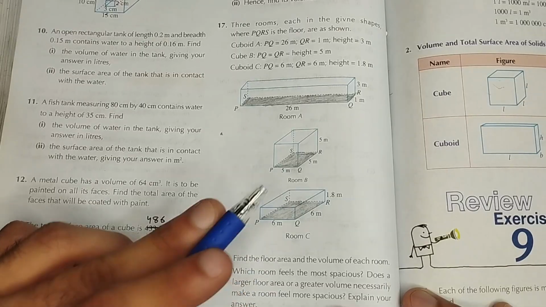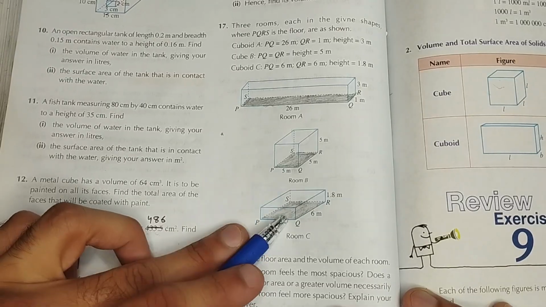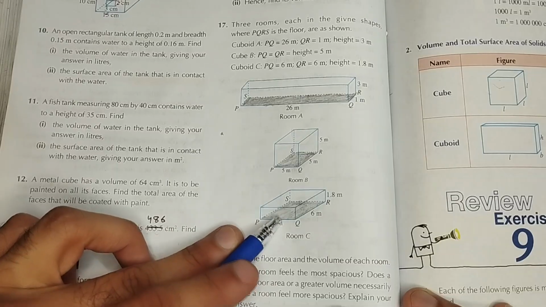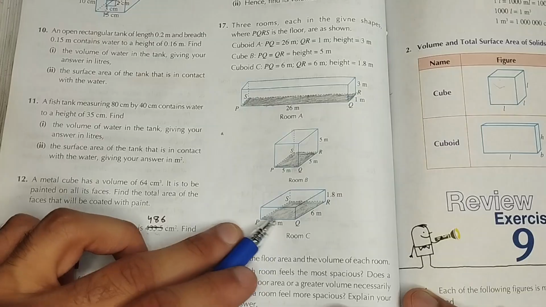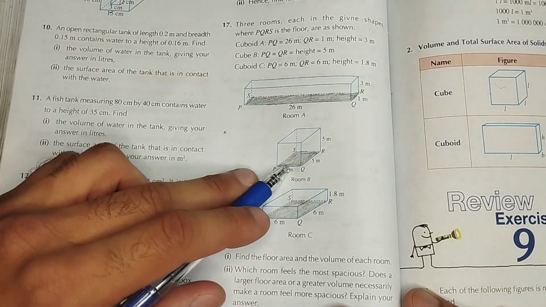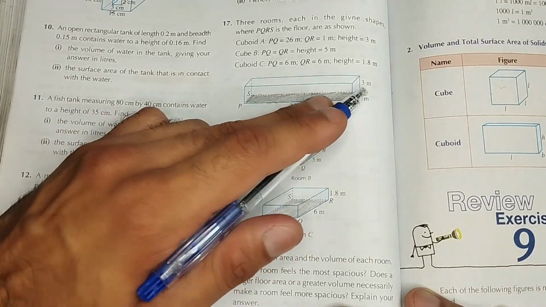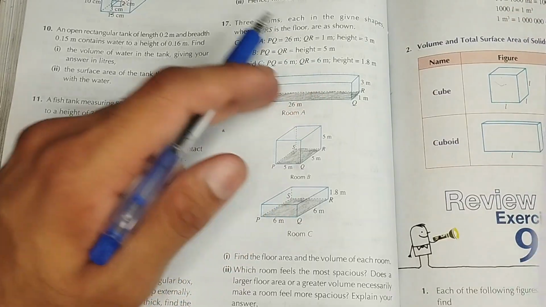What is the floor? The floor is just a square face, the bottom square face. And you know what the formula for the area of a square is, right? Length multiplied by breadth. So all that you need to do is multiply the length with breadth. So I'm going to go step by step.